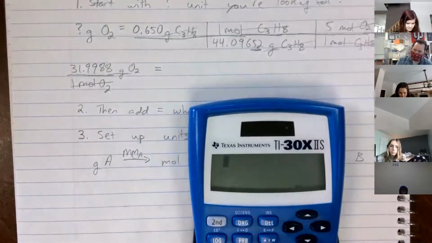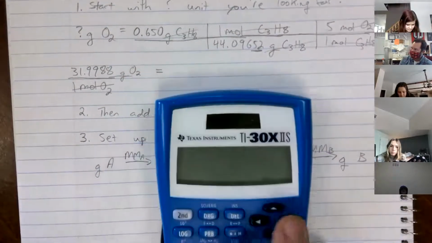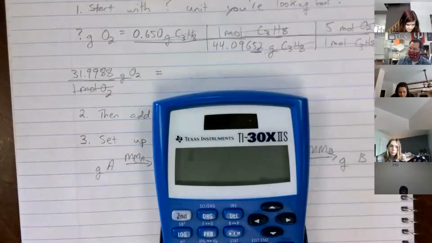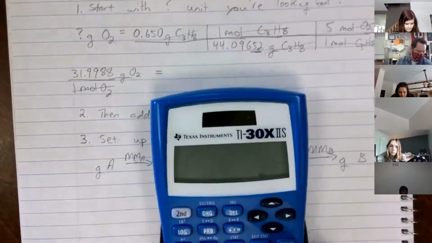So get out your calculators. Jack, calculator. You don't have a calculator. What? Okay, you need to start bringing one for this class. We're using them a lot in this class.